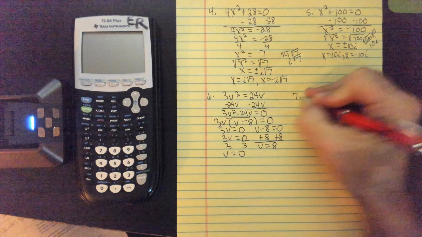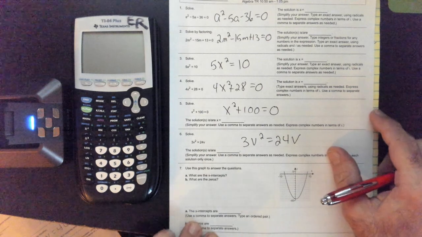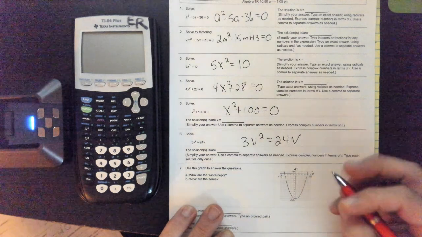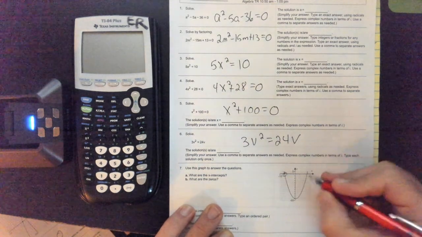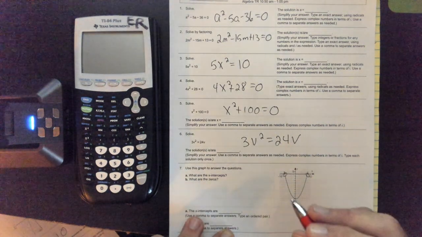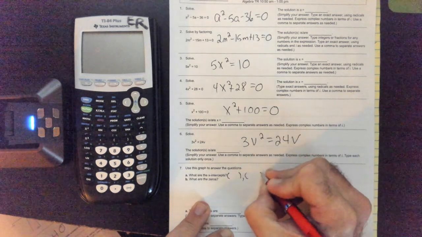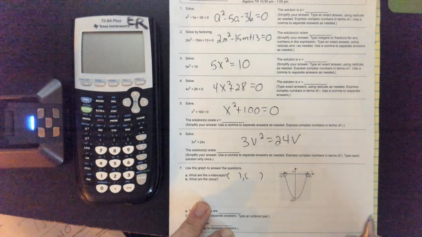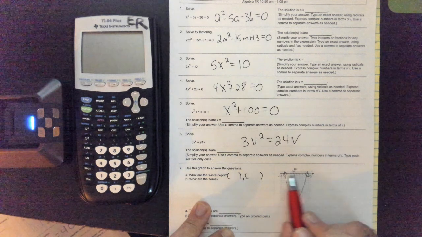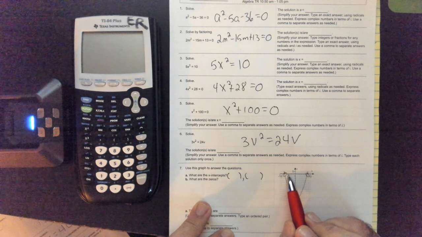Alright, let's see, number 7. Oh, 7's a graph, so I'm going to try to bring that up here. So I got my graph right here. They want to know what the x-intercepts are. The x-intercepts are where it's crossing the x-axis. So the x-intercepts would have to be written in the form of ordered pairs. I'm going to have 2 of them because it crosses the x-axis twice. So remember, these are in the form of the x first and then the 0, since the y value on the x-axis is 0. So let's see, it looks like 1, 2, 3, 4, 5, 6.